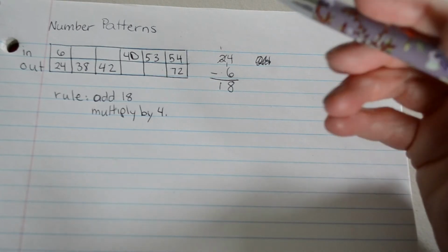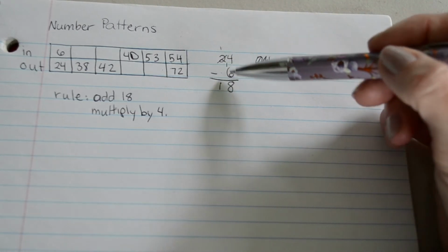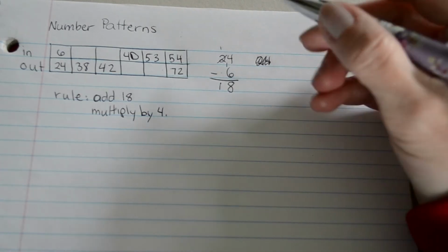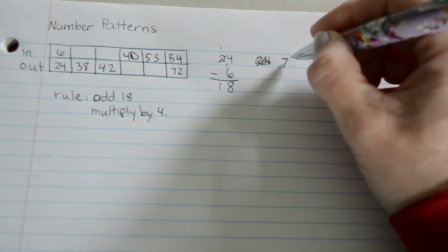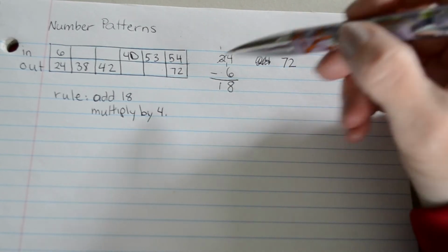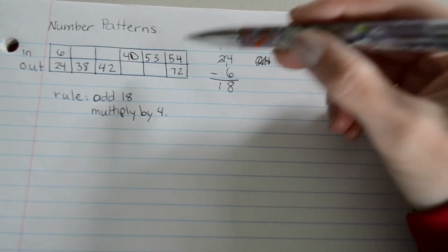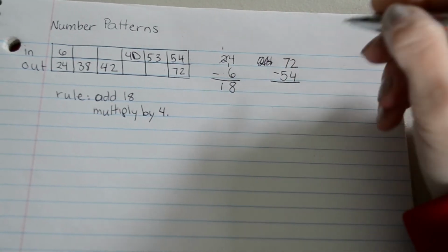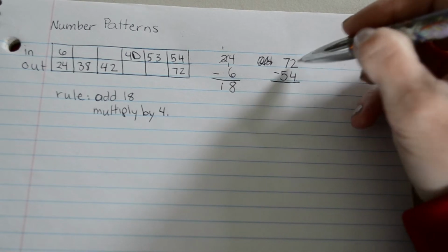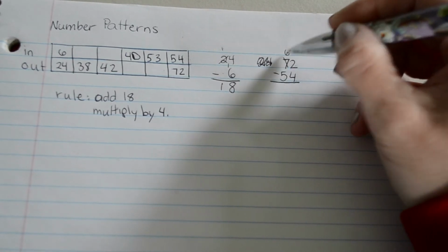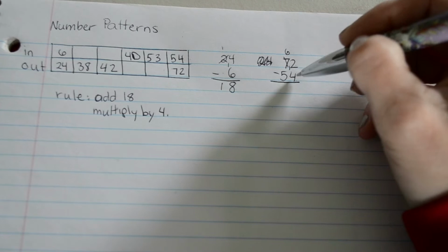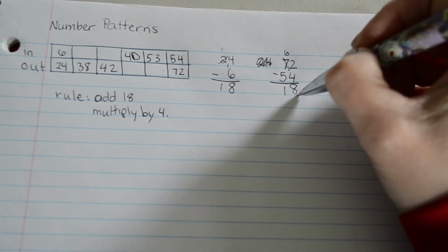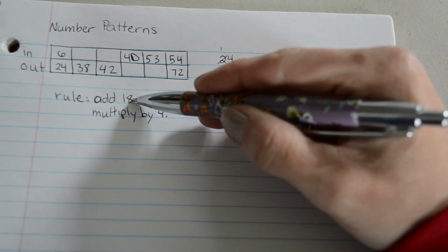So if I do the same subtraction I did, it should work out to be 18 if my pattern rule is correct. Let's see. So I've got the output is 72, and I'm using it first because it's the bigger number, and I'm subtracting the input. So I can't take 4 away from 2. I'm going to have to borrow. So 12 take away 4 is 8. 6 take away 5 is 1. And there it is. So that pattern rule does work.